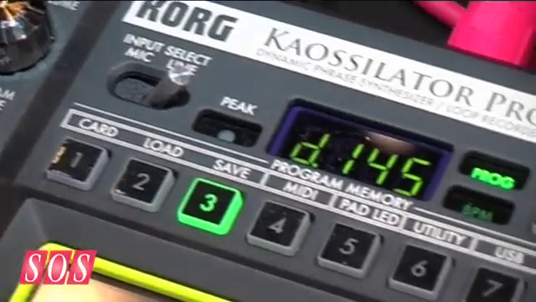It's NAMM 2010. We're here on the Korg booth with Aaron, who's a product specialist. He's going to show us that chaos can be brought to a professional level. Yeah. So what have we here? Well said. So we're debuting the Kaossilator Pro here for the NAMM show this winter.